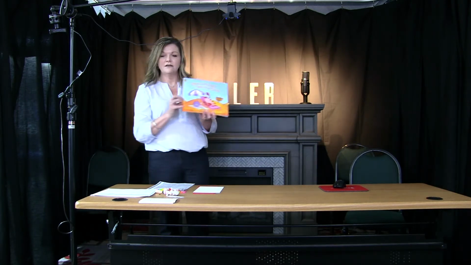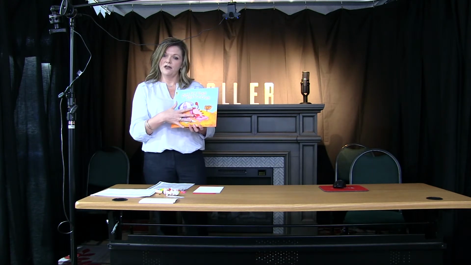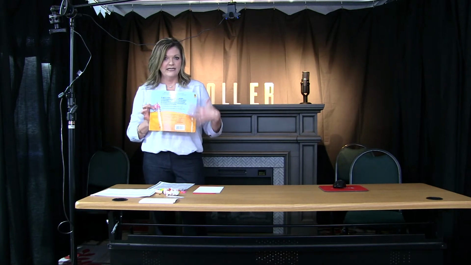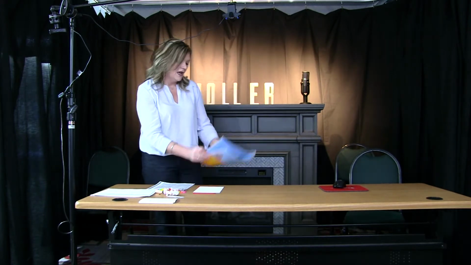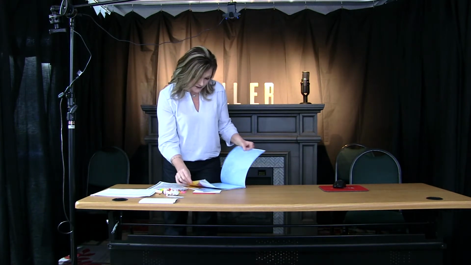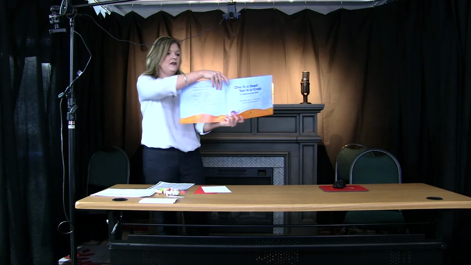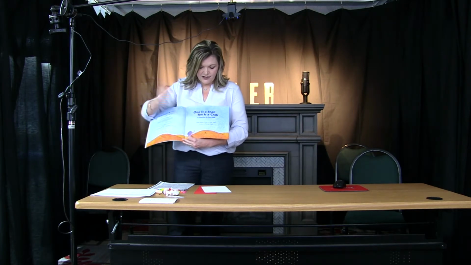So this front is the front cover. Then you can talk about what is it? It's the front cover. Then this will be the back cover. What is it? It's the back cover. And then the spine, show them the spine. And then flip over. And, okay, in this one, this is called the title page. This is your author and your illustrator.